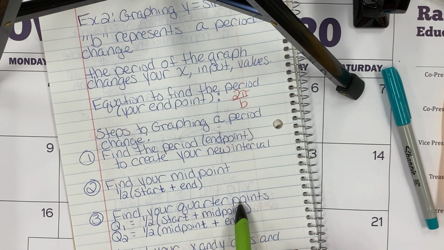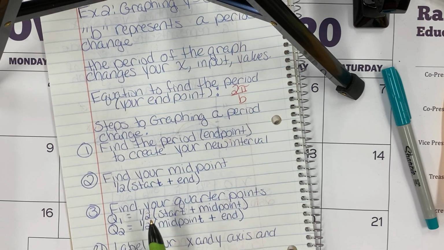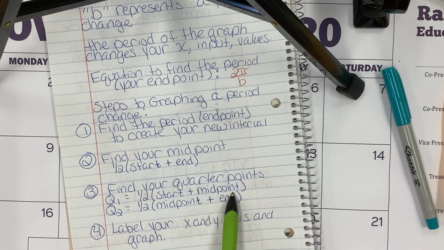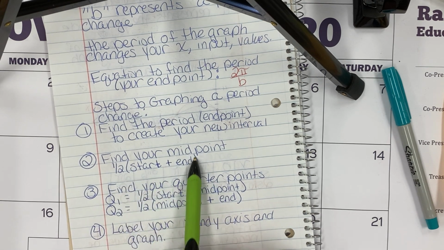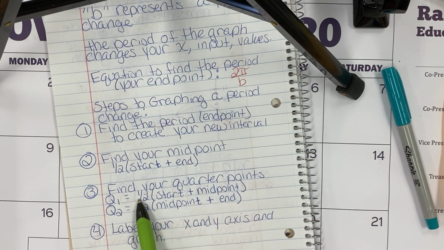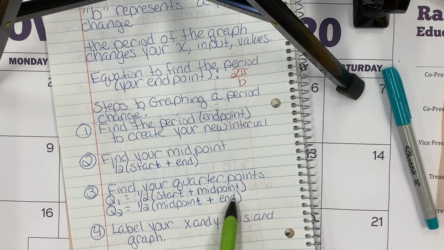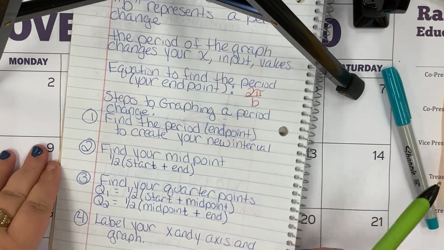Then you want to find your quarter points. For quarter point 1, you're going to take 1/2 times your start plus your midpoint. And then your second quarter point is going to be half of your midpoint plus your end point. So from the middle to the end, you want to find the point in between those two. And then you're going to label your x and y axis and graph.